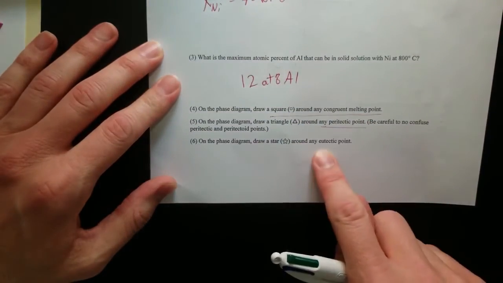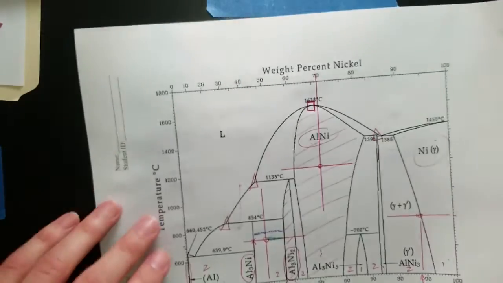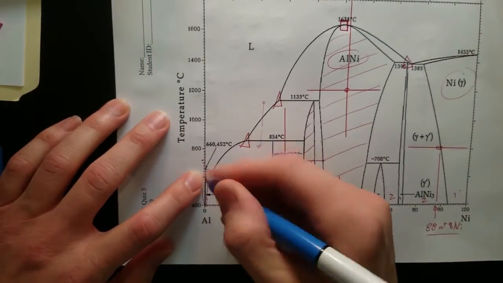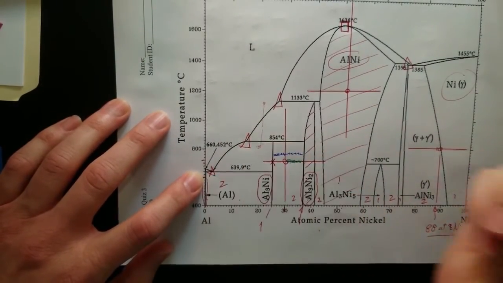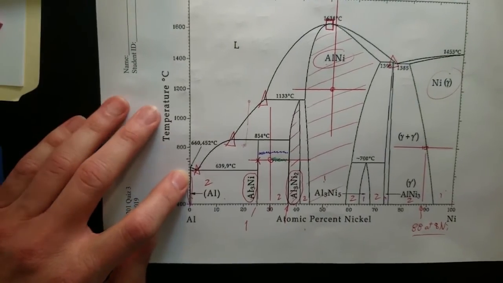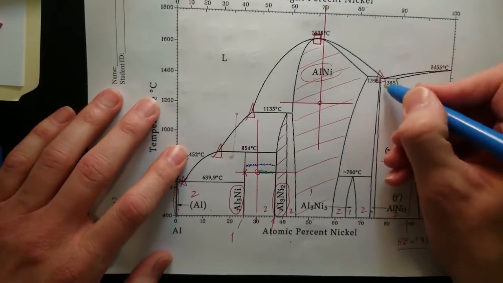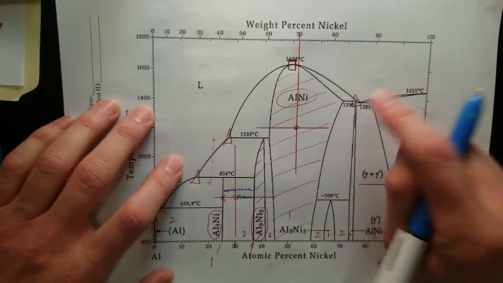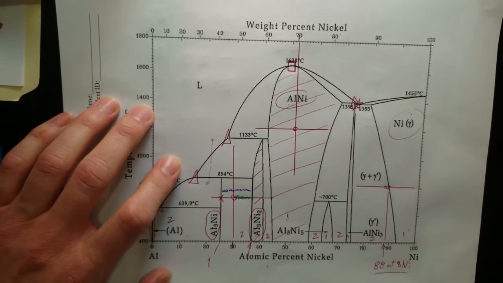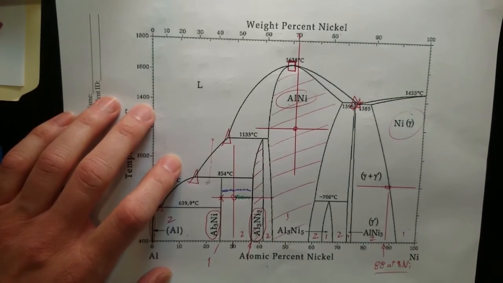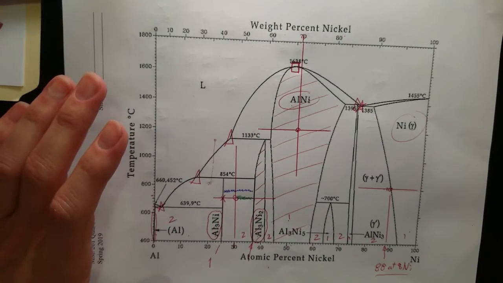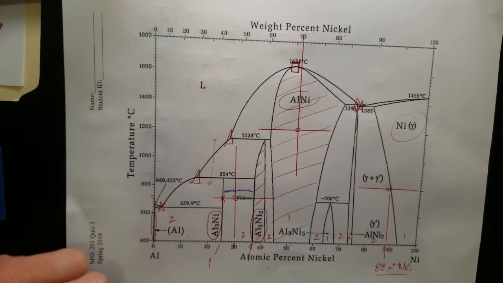And then the last question is draw a star around eutectic points. So we've got one here. We've got one here. And again, that was something that I talked about in the video. And those are the two that I see, obviously.